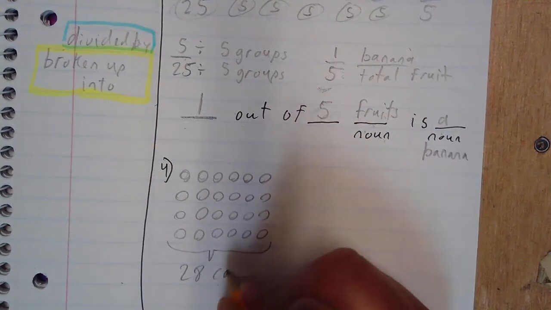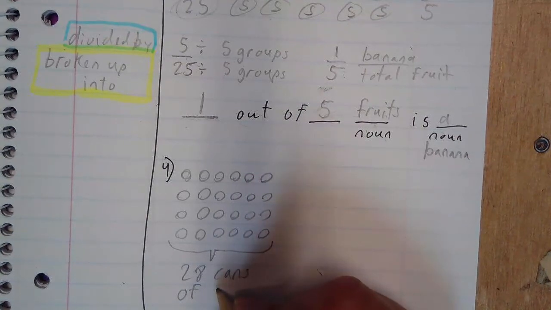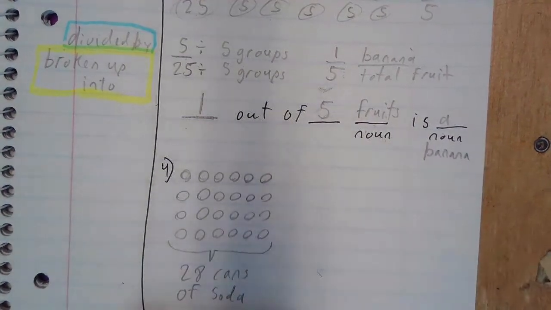28 cans of soda. And you know what soda is, like Pepsi, Coca-Cola, Sprite, 7-Up, whatever it is you guys drink. Do you even make 7-Up anymore? Yeah, I think I haven't had a soda in a while. At least not that anyways. I had a Coke, actually, yesterday. It's kind of nice. Haven't had one in a long time.